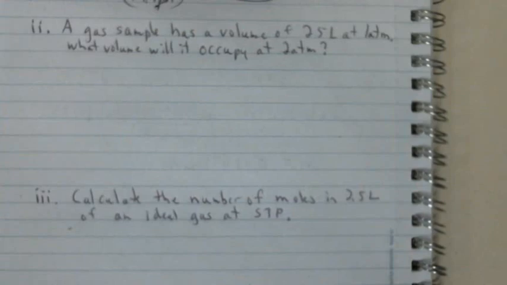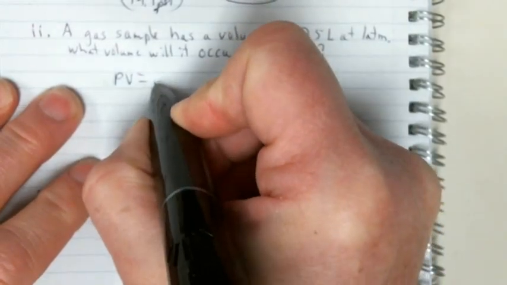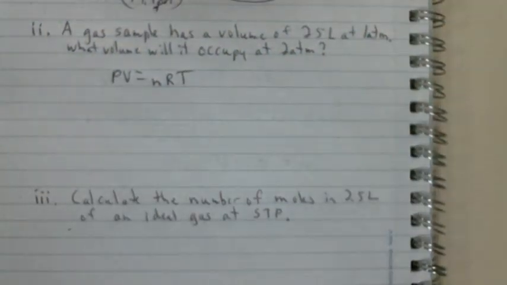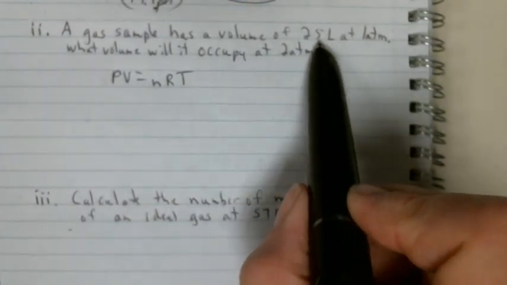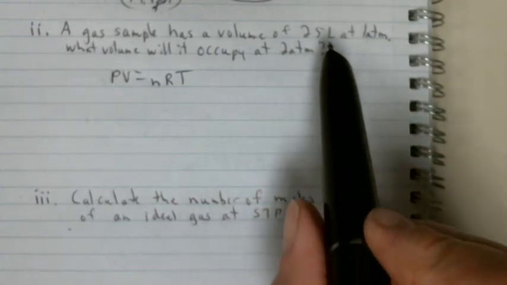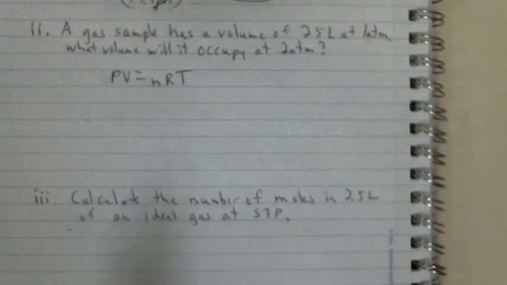Excuse me. So a gas sample has a volume of 25 liters at 1 atmosphere. What volume will it occupy at 2 atmospheres? All right, so I actually do know, and I'm guessing so do a lot of you, but let's look at it. PV equals nRT. So how are those related? Now, there's two ways to do this. You can do it by writing PV equals nRT twice. Once, plug in 25 liters and 1 atmosphere, and then the second time, we don't know the liters, and we put 2 atmospheres, and then just divide the two equations. You can do it that way. That will work with any problem at all.